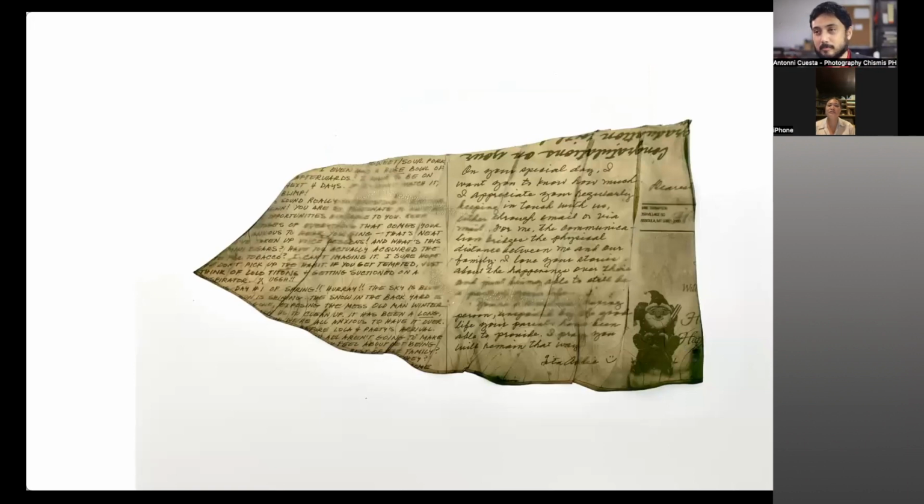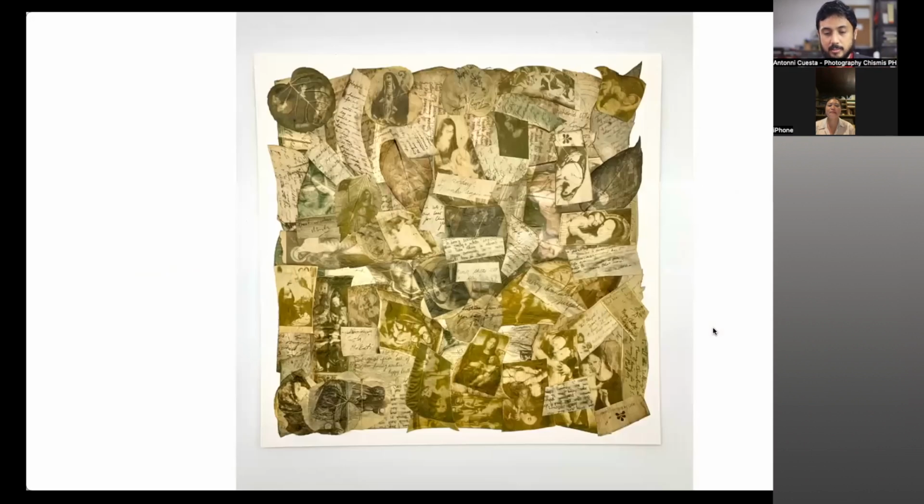It's also because handwritten letters are something that is fading away. People just type now on the computer. And next, and then, yeah, it's just a collage. I was putting together both of my concepts.